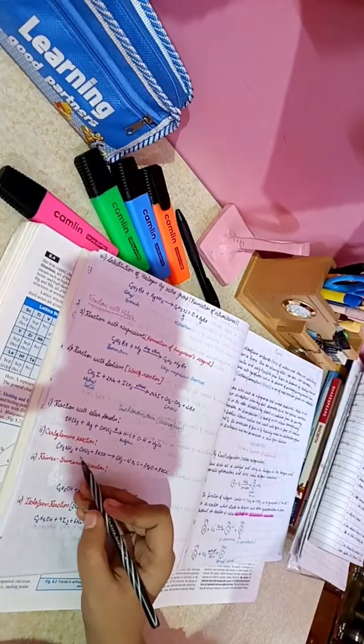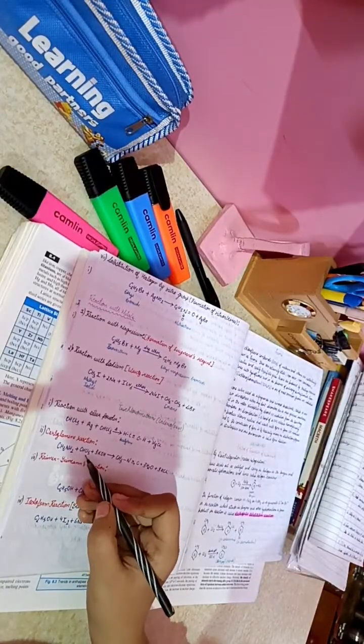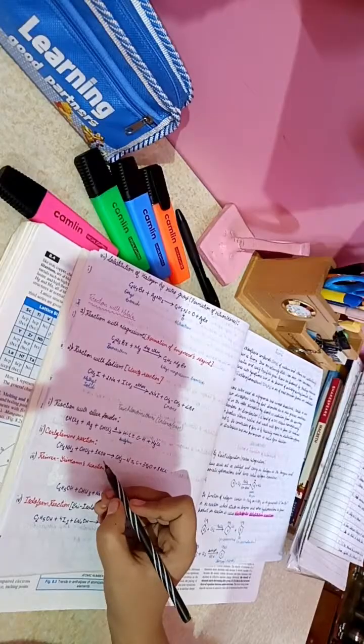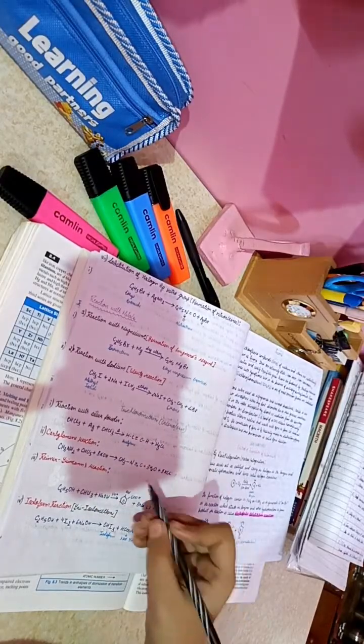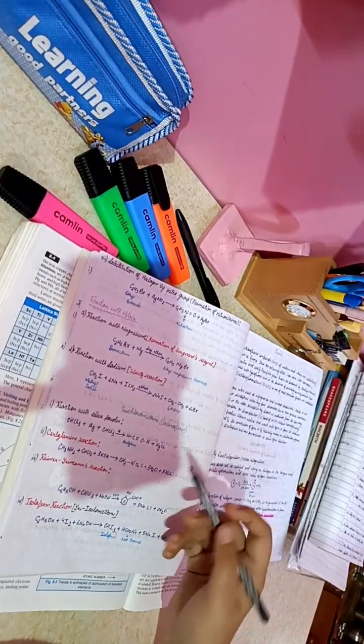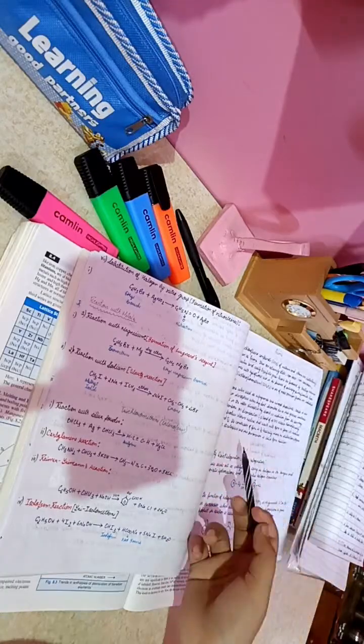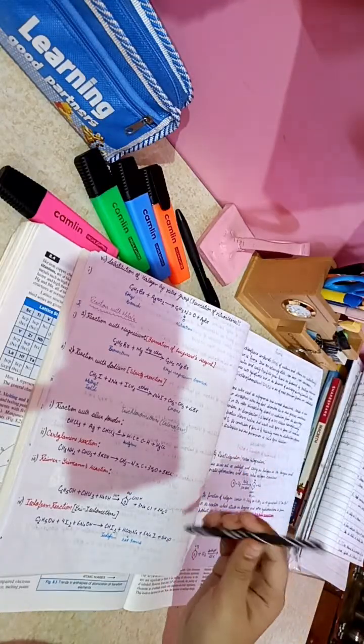Carbylamine reaction: CH3NH2 plus CHCl3 plus 3KOH will give the isocyanide, plus 3H2O plus 3KCl.